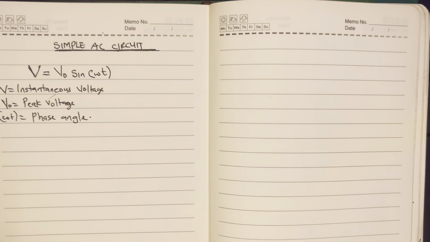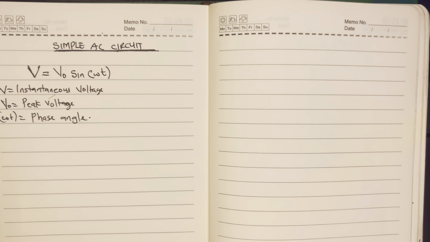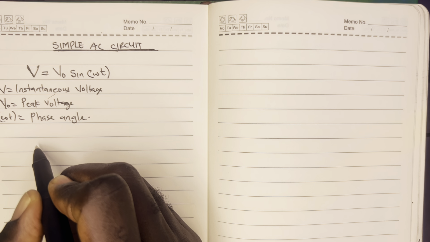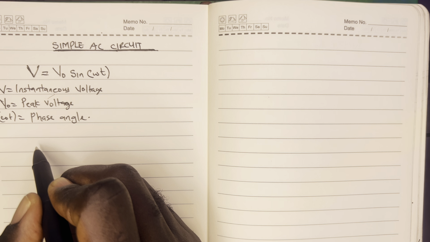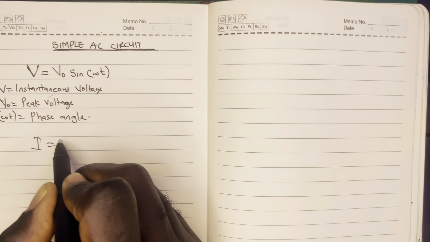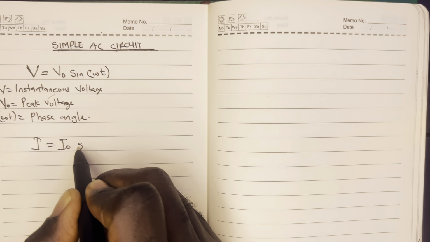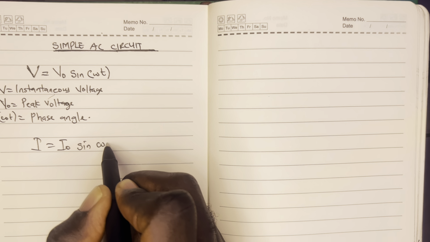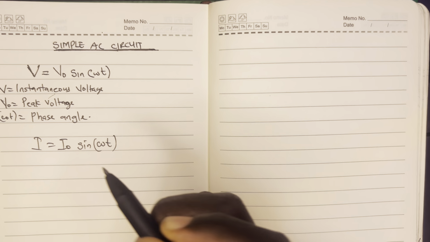In the same way, we can also represent the instantaneous current, the current at an instant of time in an AC circuit, by using a sine function of time. That can be written as I = I naught sine omega t.